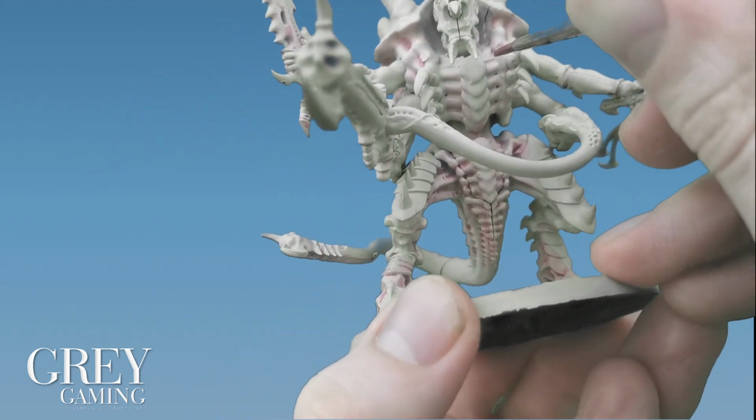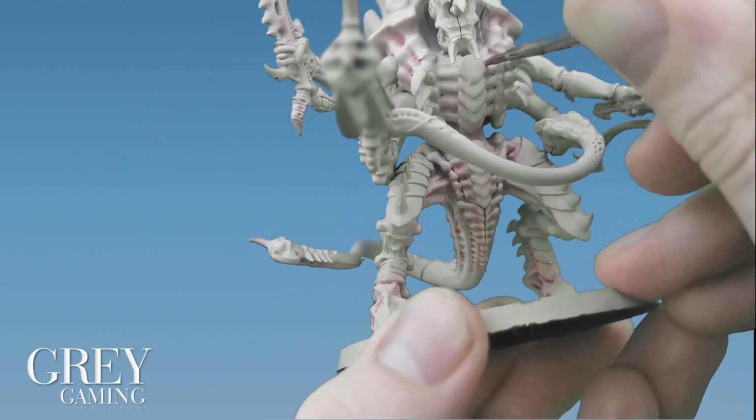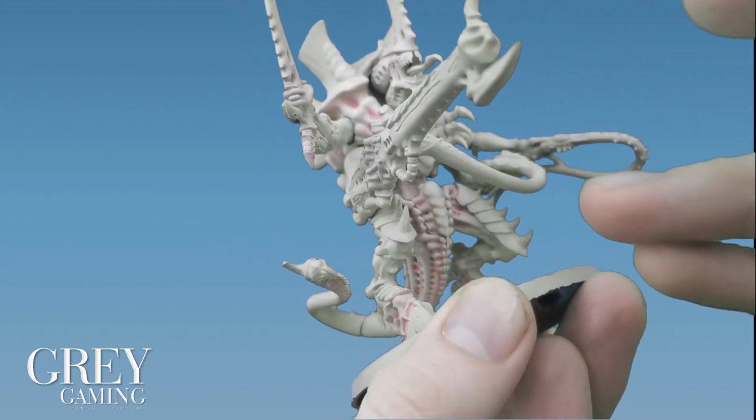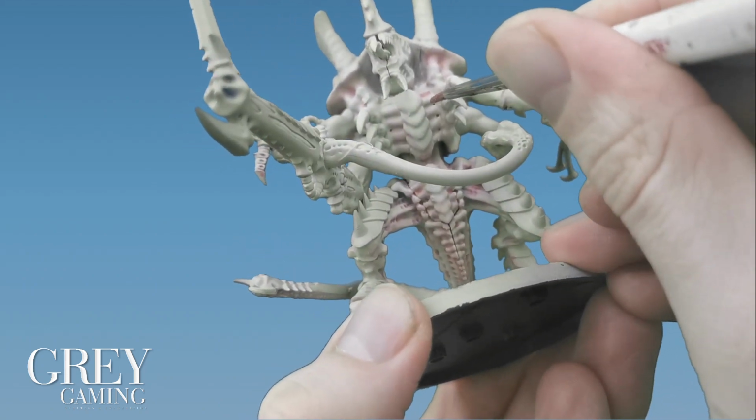Okay, so the final areas now. Just going to do the front, very thin line in Pink Horror.